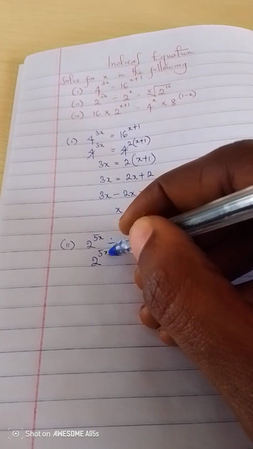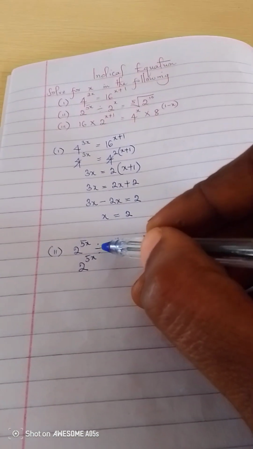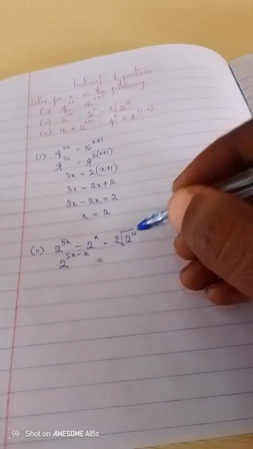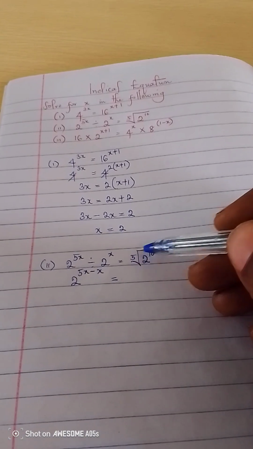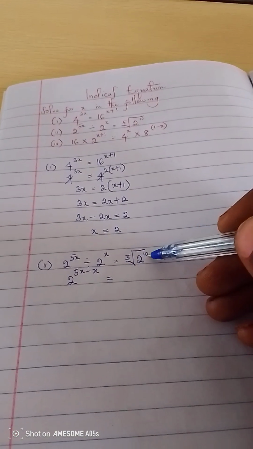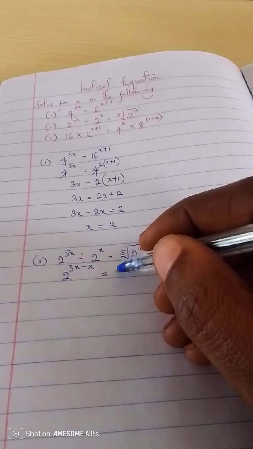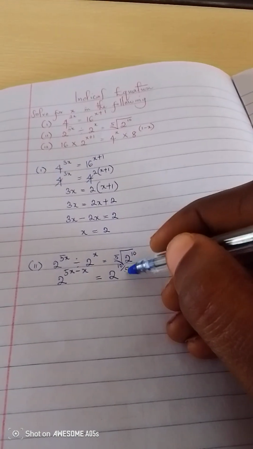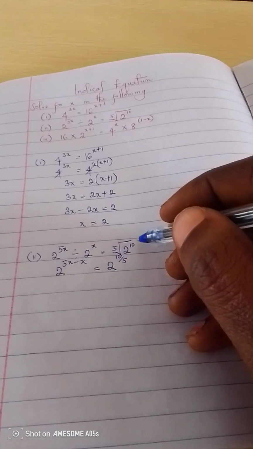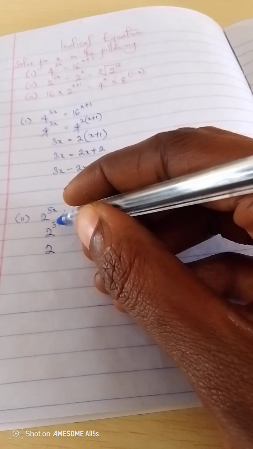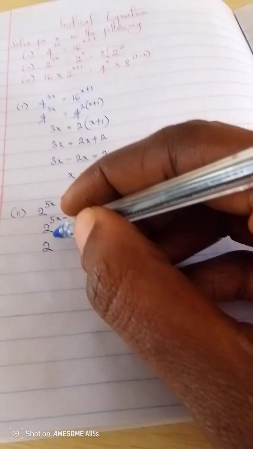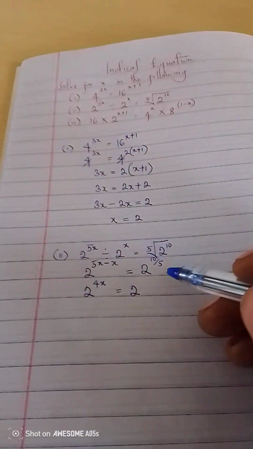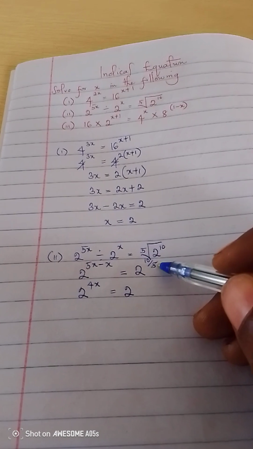Then this becomes 5x. Then divide in indices means what? Minus. So minus the power here, which is x, is equal to. Now remember I told you that for you to have your root, that means this 5 is in the denominator. So to rewrite this, it is the same thing as saying 2 raised to power 10 divided by 5, because it's the denominator that gave you the root, and the same becomes the power. So this is 2 raised to power 5x minus x, which gives us 4x equal to 2 raised to power. So if we cancel 5, we cancel 5 to give us 1.